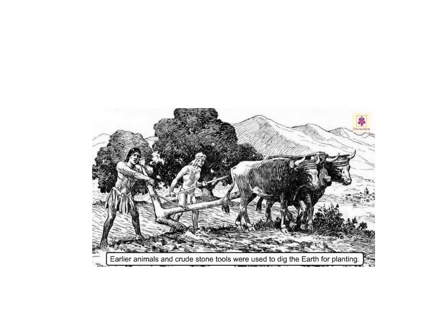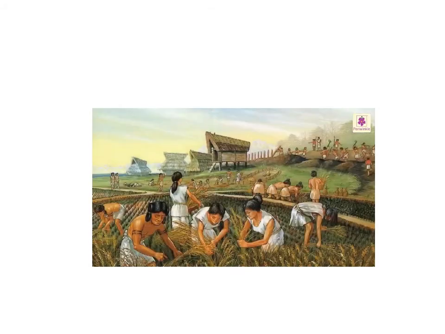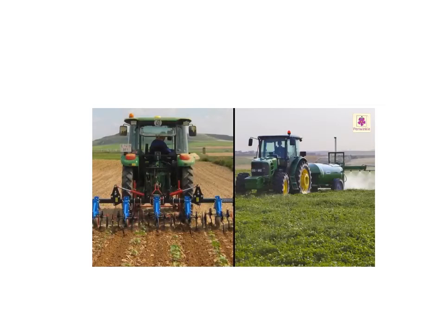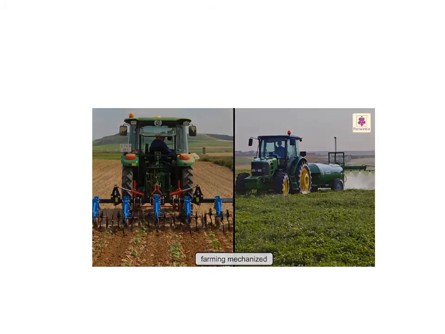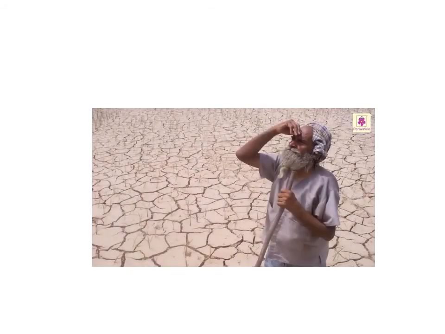Farming equipment. When man first started growing crops, he used animals and crude stone tools to dig the earth for planting. Most of the work he did using his bare hands. Now farming has come a long way. Most of the hard work on a farm is now done by machines, so we can say that farming has become mechanized. Before a new crop can be planted, the ground has to be prepared. Let us look at some of the machines he uses to prepare the fields.